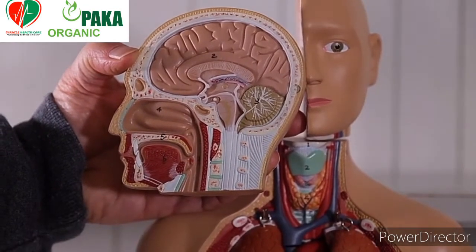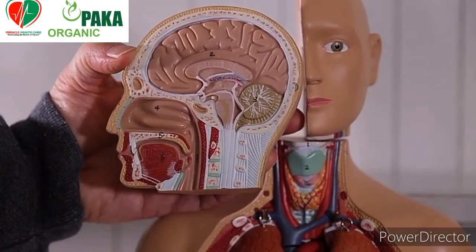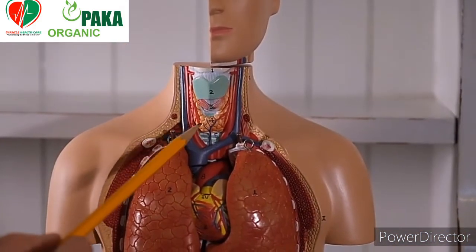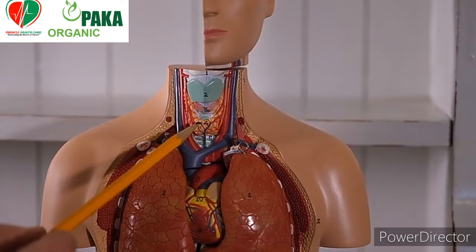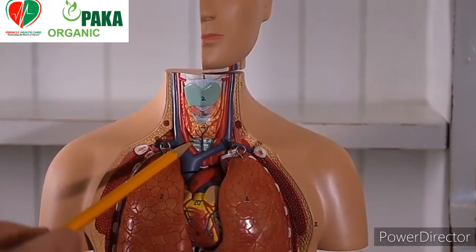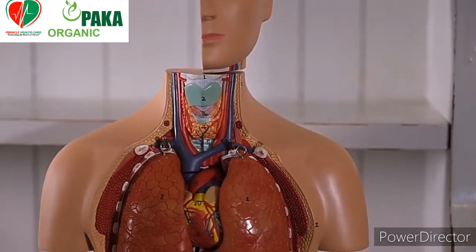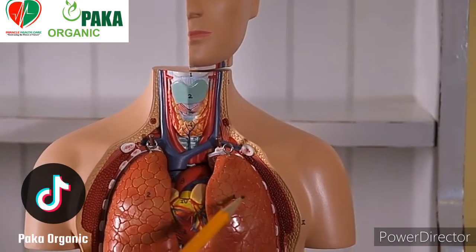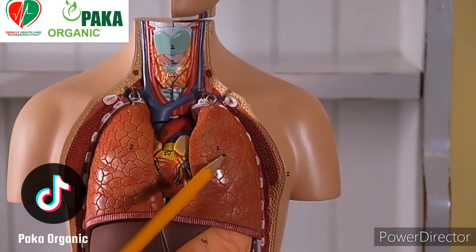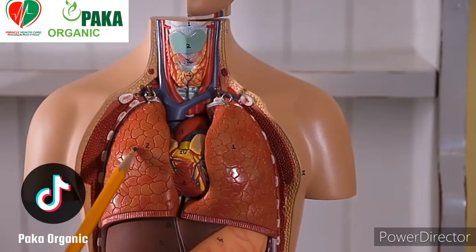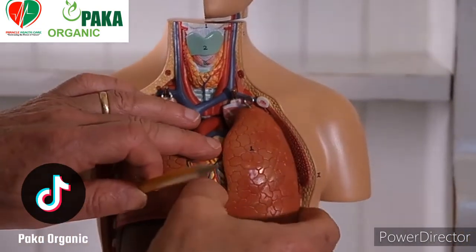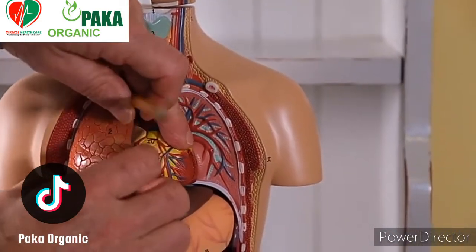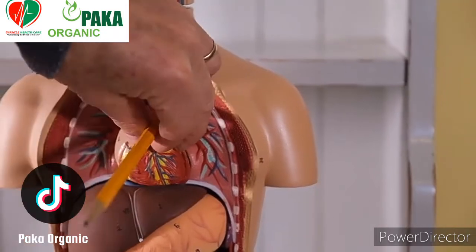Now let's move on to the neck region. Right here is the thyroid gland, and underneath this blue tube is the trachea. The trachea leads to the lungs, so let's take a look at the lungs. Here's the left lung, the right lung, and I'm going to remove the lungs to see what's underneath, but right in the center is the heart.